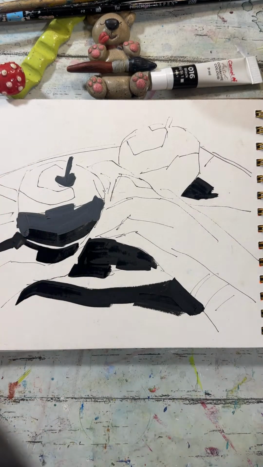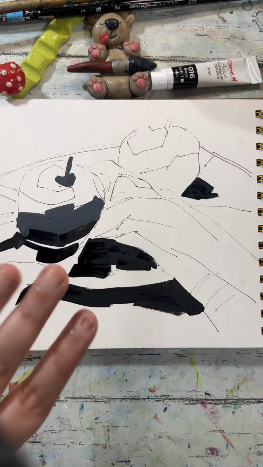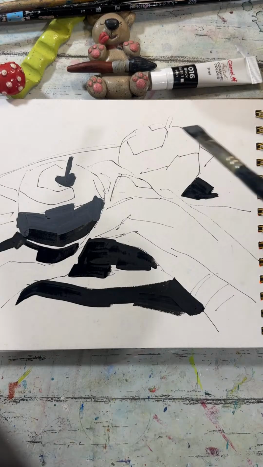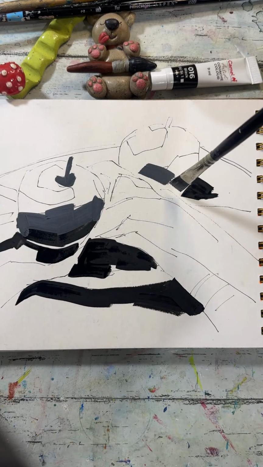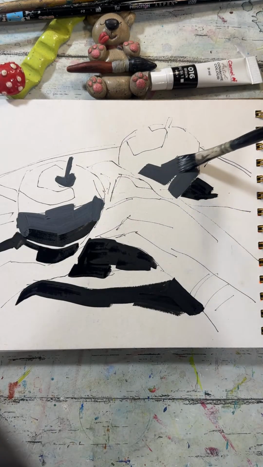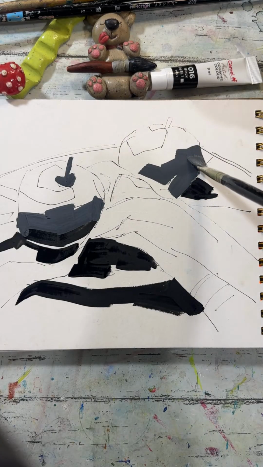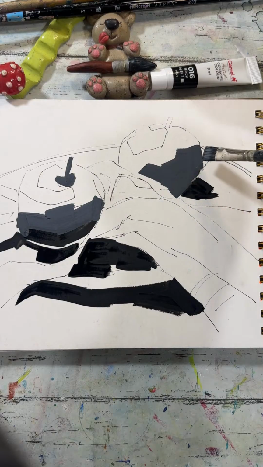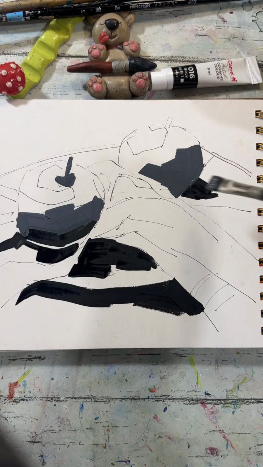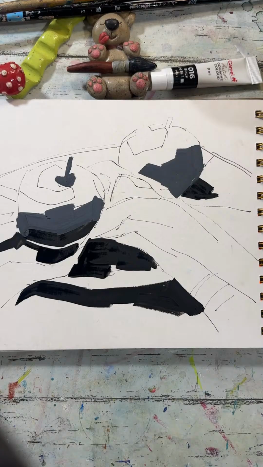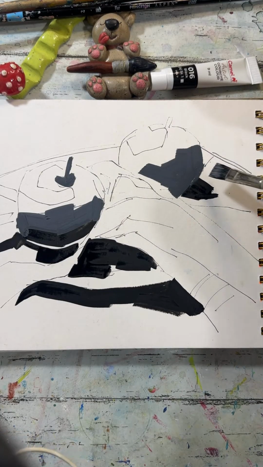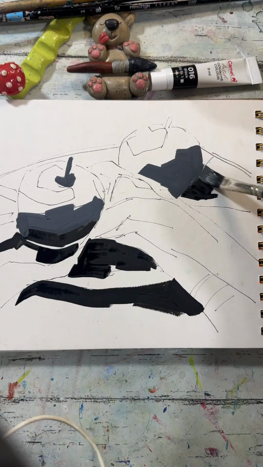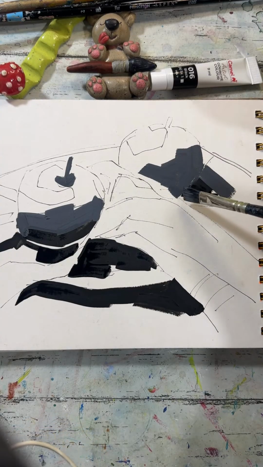As you can see, I am not blending it. I am just placing the values over here with the shape that I see. Okay, and slowly you will see that the painting is taking its form.